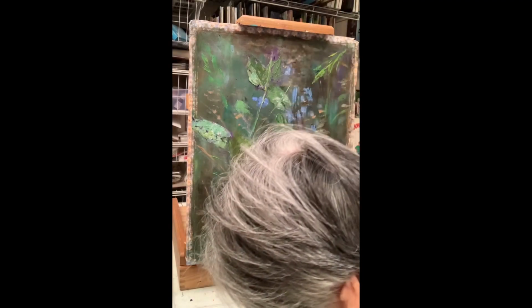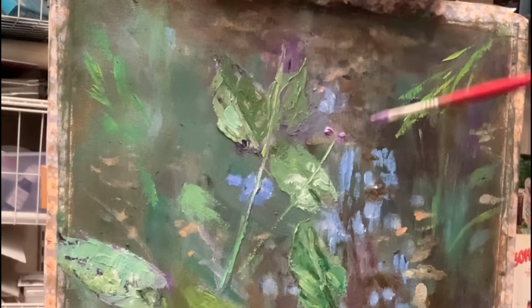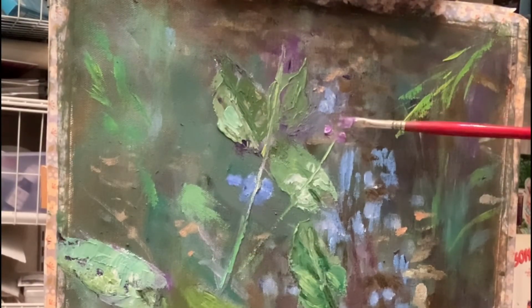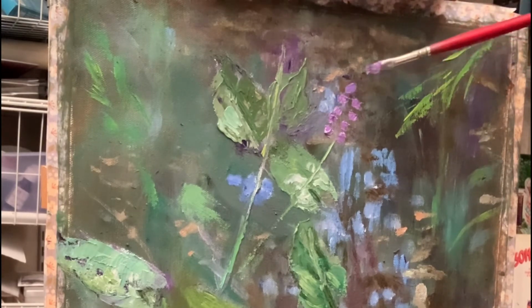And the flower is a funny little thing. It's like a light, a light. Add the tiniest little bit of blue into that. It's not really showing up. A little bit more.